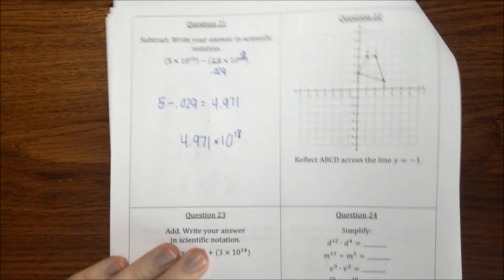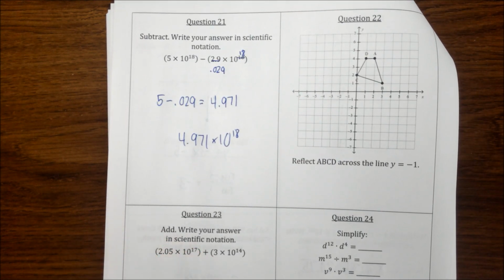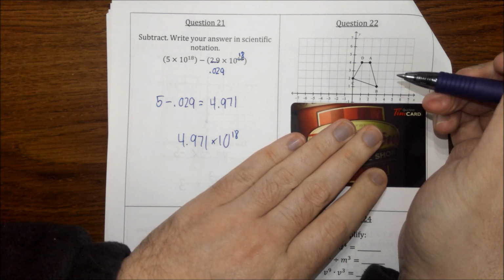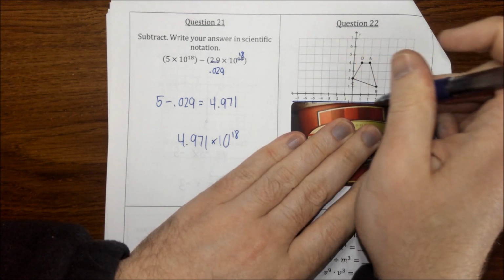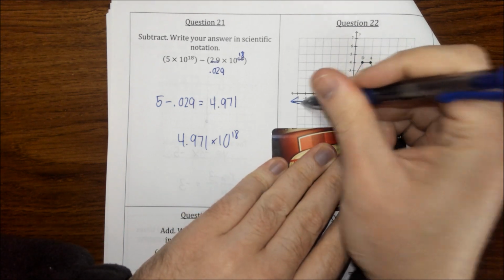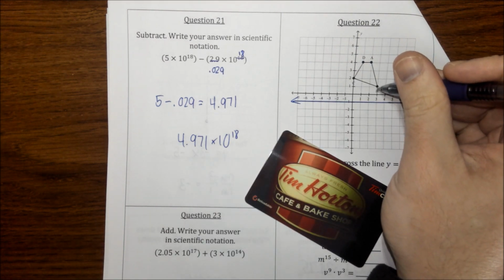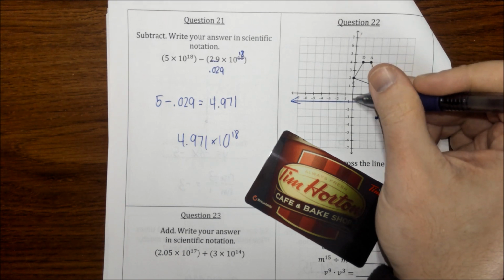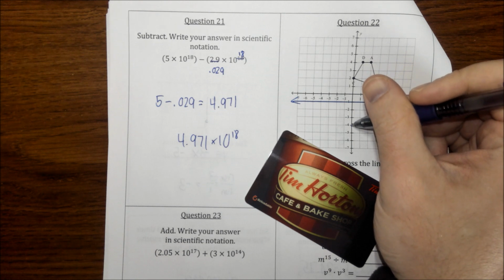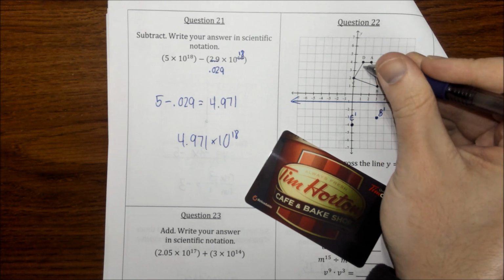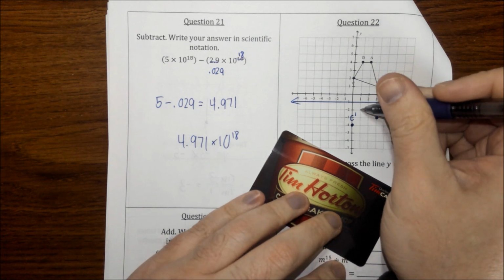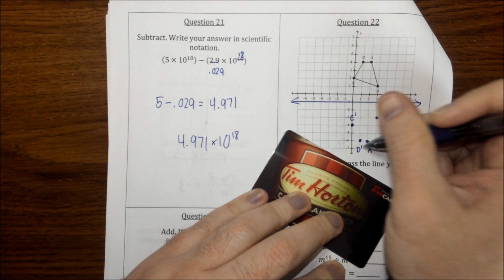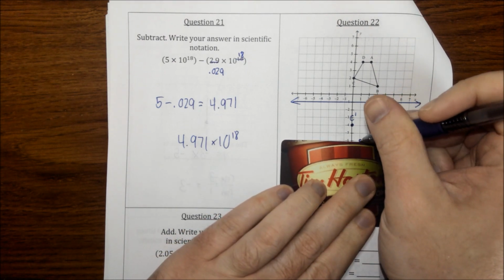Question 22 wants us to reflect across y equals -1. Y equals -1 is a line that hits the y-axis at -1, which would be right here. And now we need to see how far each point is above. B is 2 above, so now it's 2 below. C is 3 above, so now it's 3 below. D is 5 above, so it's 5 below, and so is A. So let's connect these with my ruler.